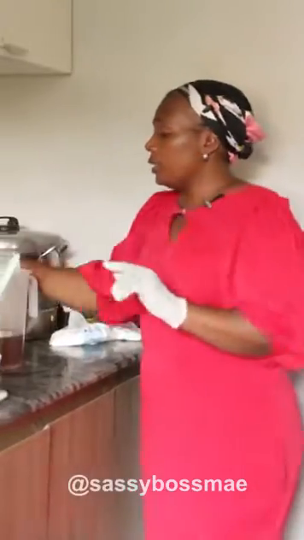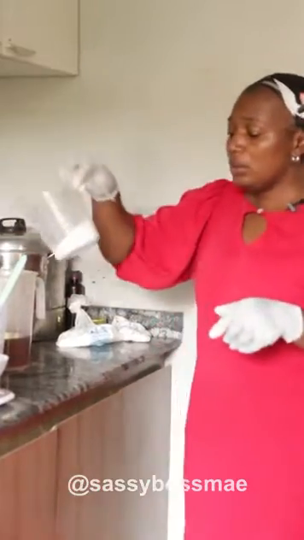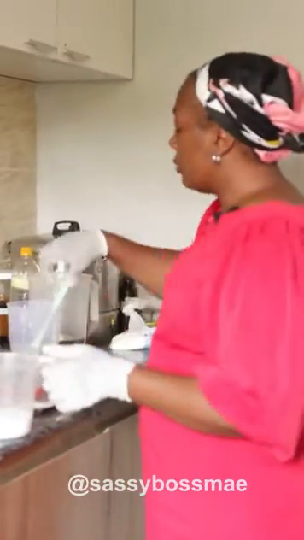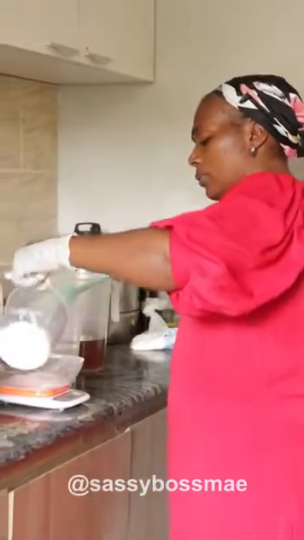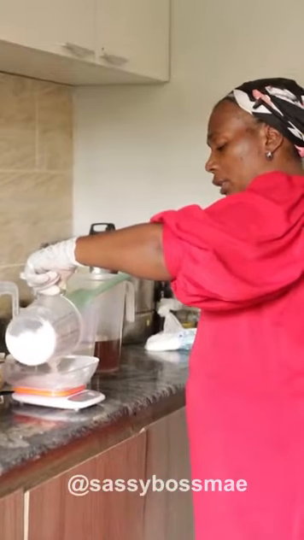That's why I'm using hardener rather than soda ash. These are two methods of making the soap. Both soaps come out different. So now I'm putting it in again.